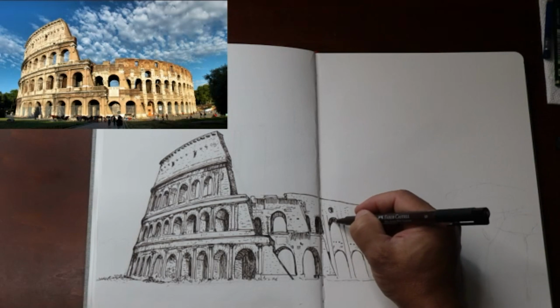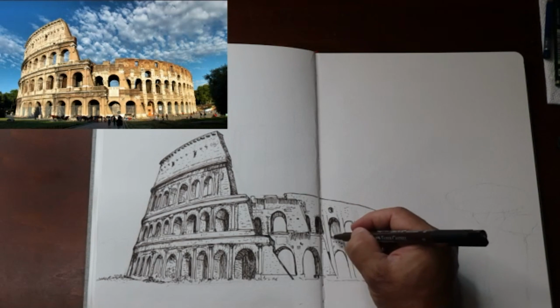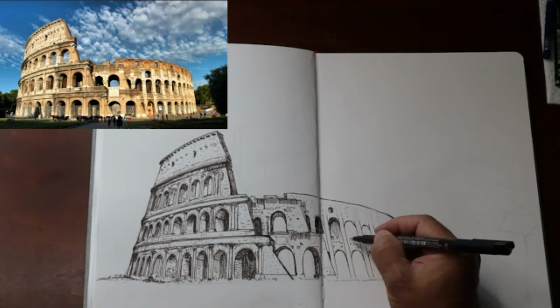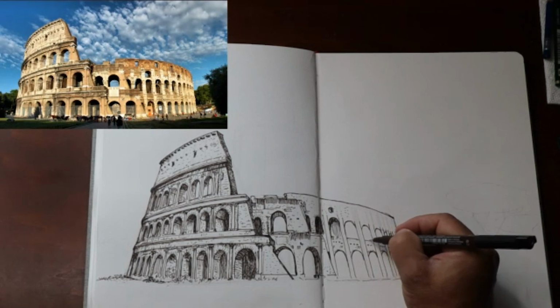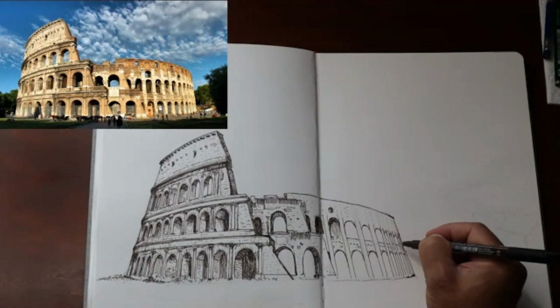So I'm doing parallel hatching almost all the way through and revisiting. I don't want to do it all at once. I want to make sure I got the bottom of these arches first as I follow my guidelines that were there before.